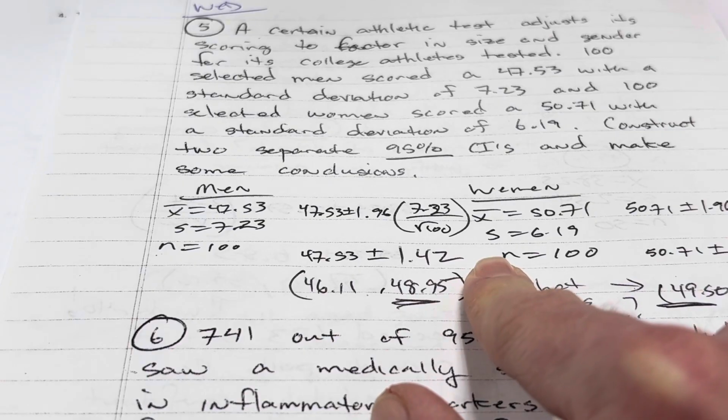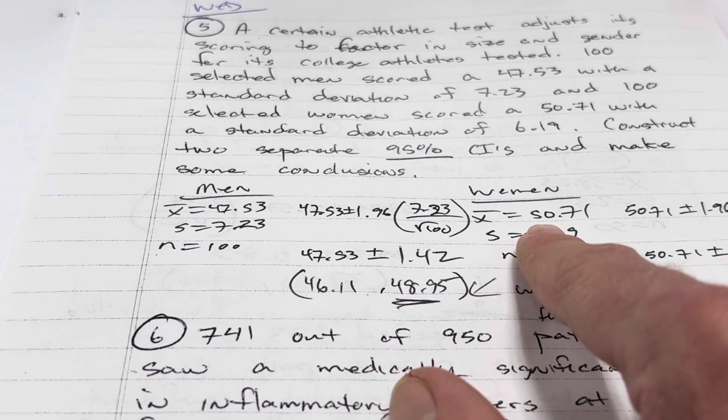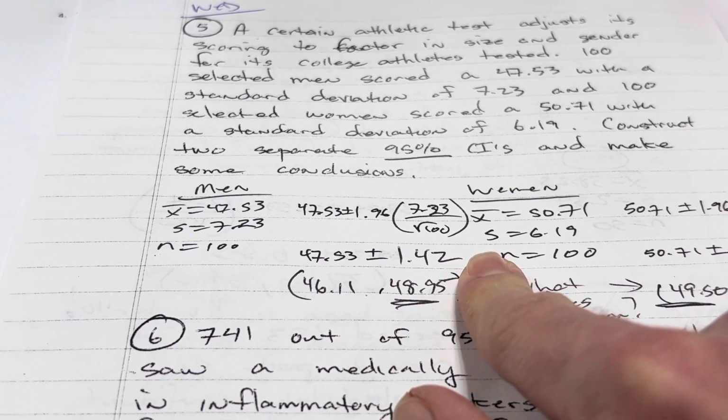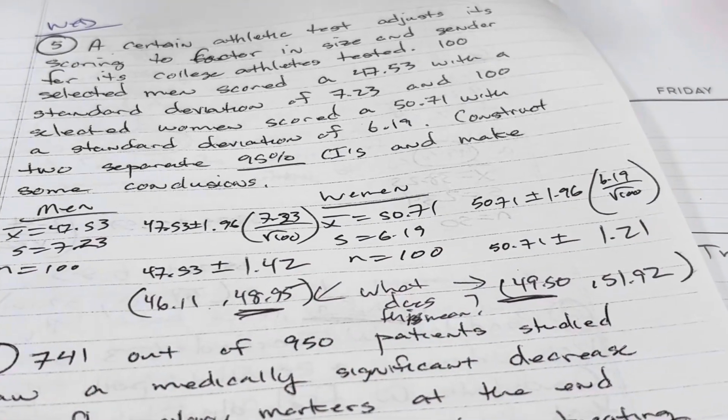Now, don't worry about that arrow yet, but the men overall tested lower, right? But we'll take a look at these intervals here in a second. The women.